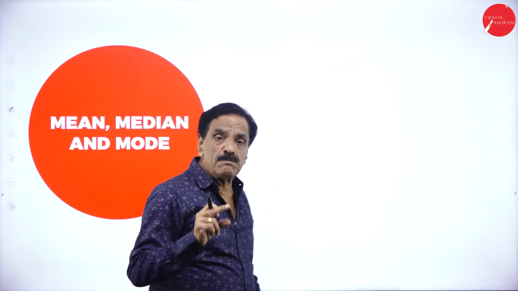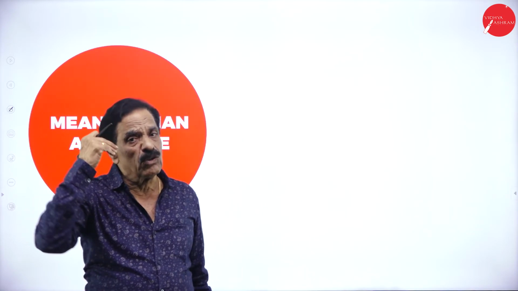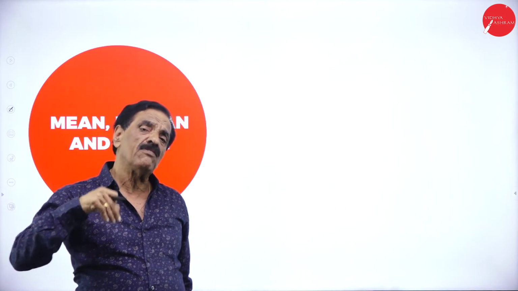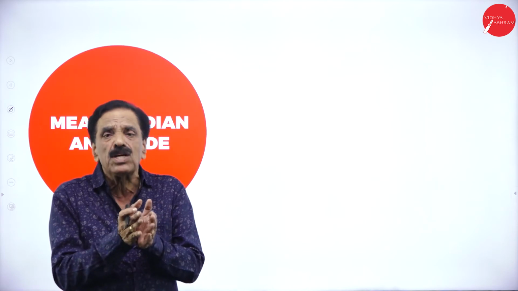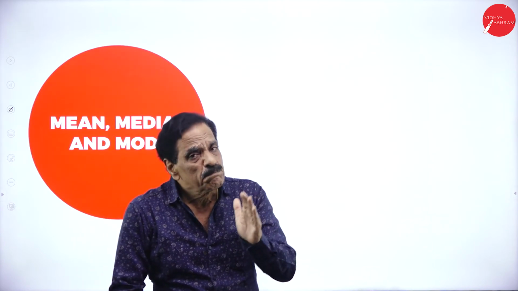Mean, median, mode. We find out the mean, we find out the median, we find out the mode. Combination of all these, then we have to find out. What is the formula for mean? Mean is equal to A plus or minus sigma fd' divided by n, into c.